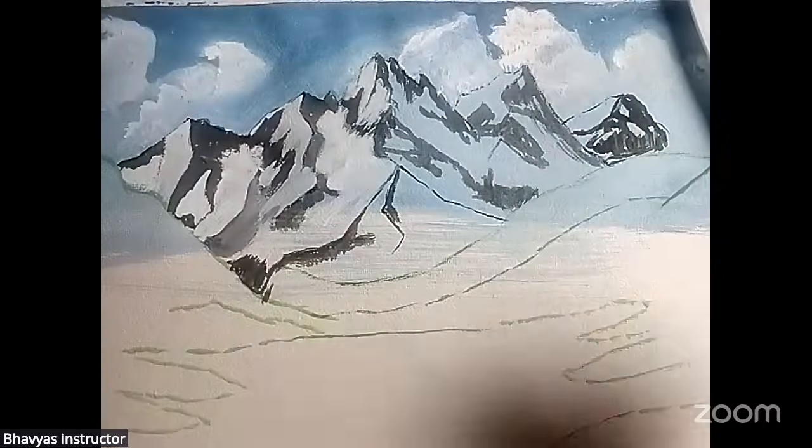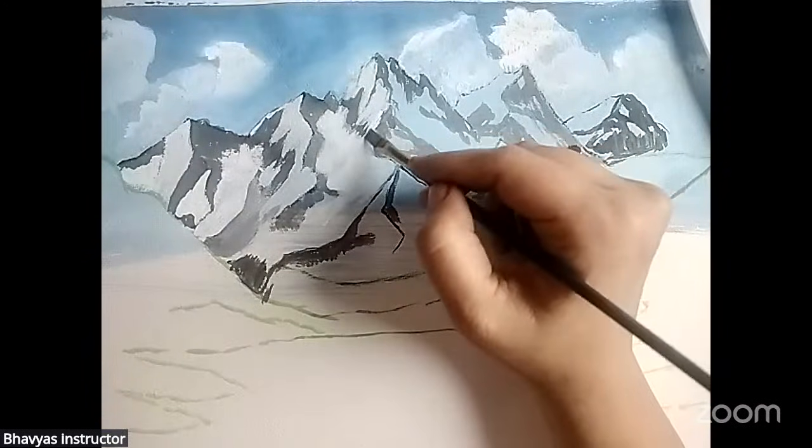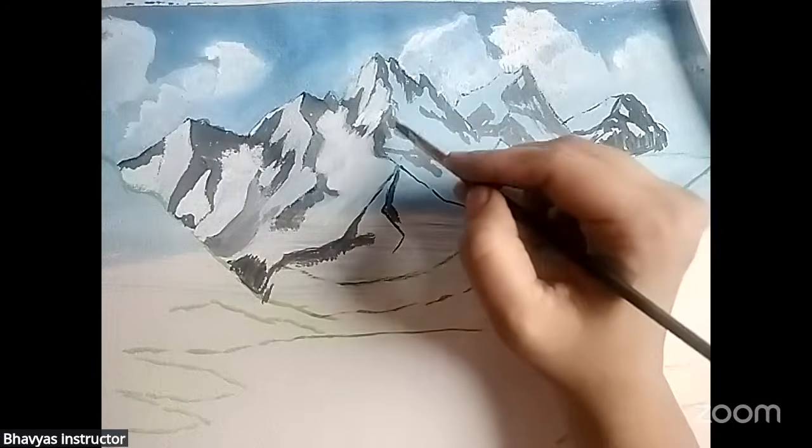First layer I'm adding with the white paint. Slowly we will increase the ratio of the white paint.